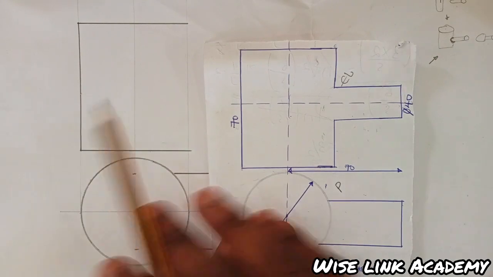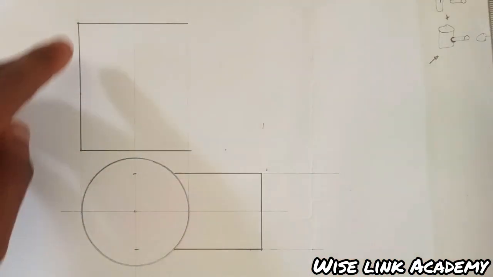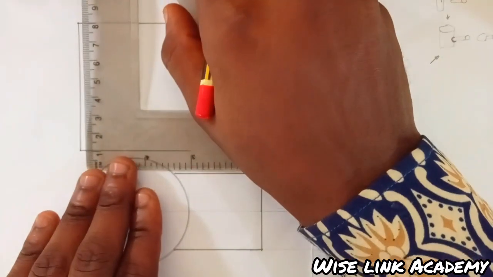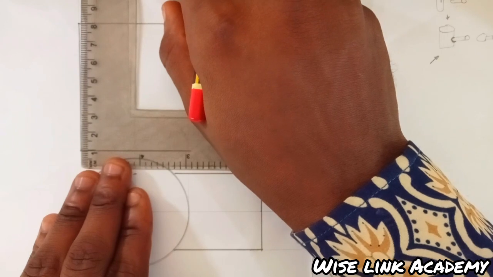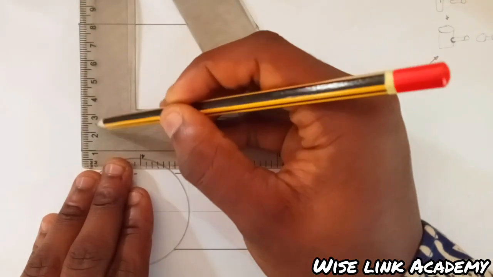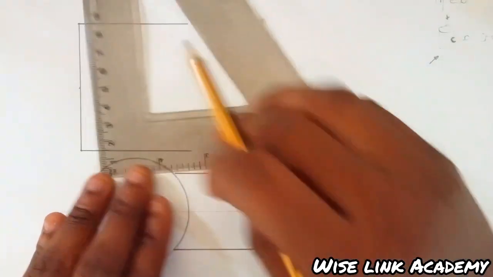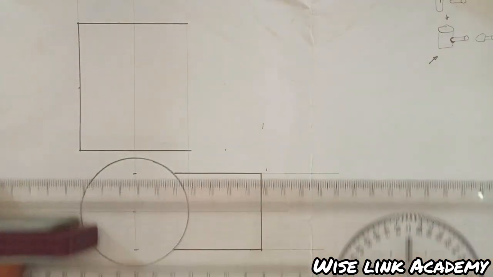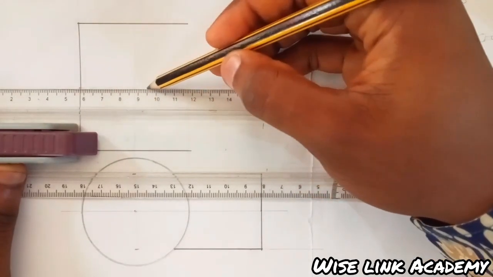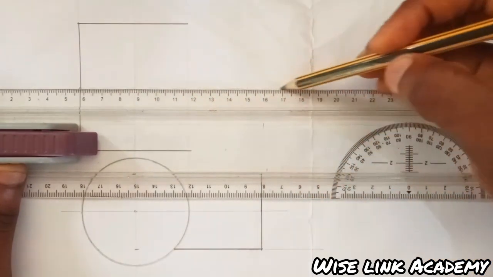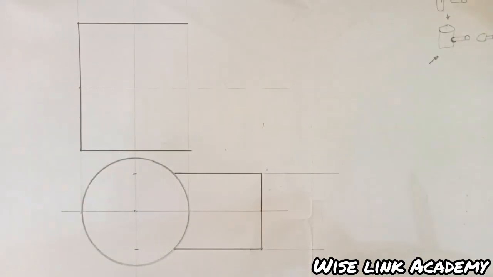So now let's locate a center for this rectangle here. From here to here is 70. So half of it is what? 35. So this is my point 0, 1, 2, 3, and half of this 35 is here, isn't it? So you now transfer, use hidden line, transfer it this way. As you can see, I've created a center point for this.